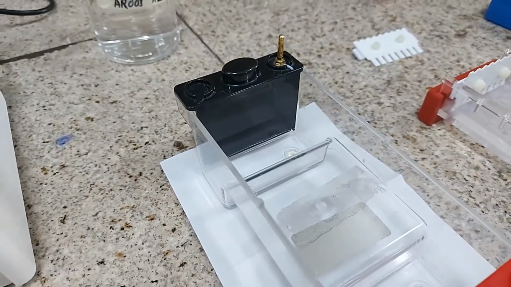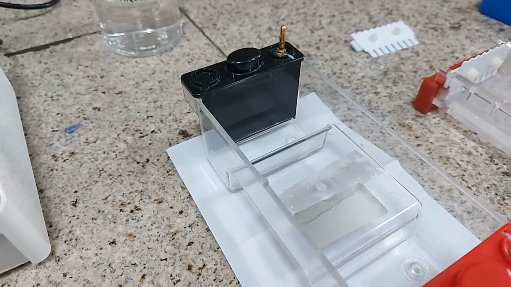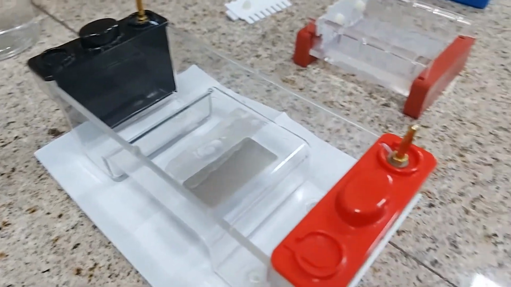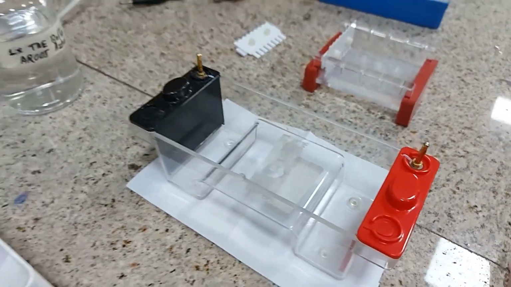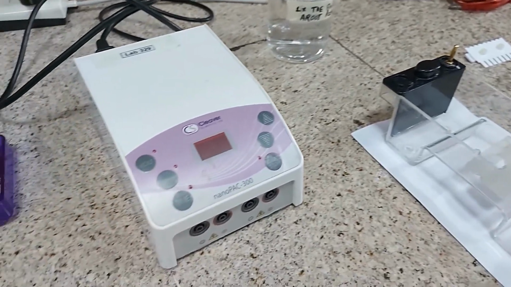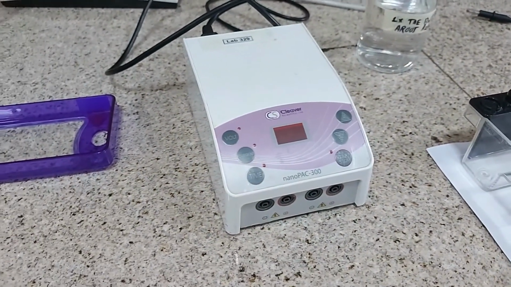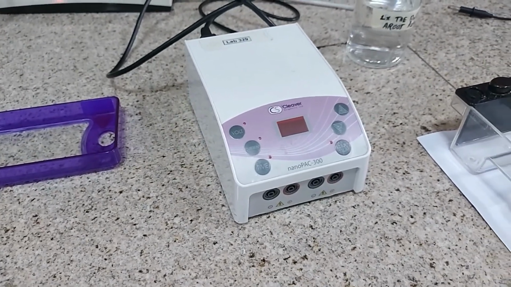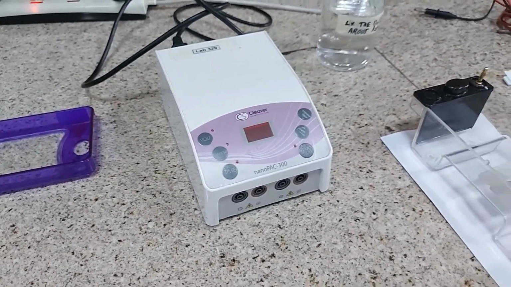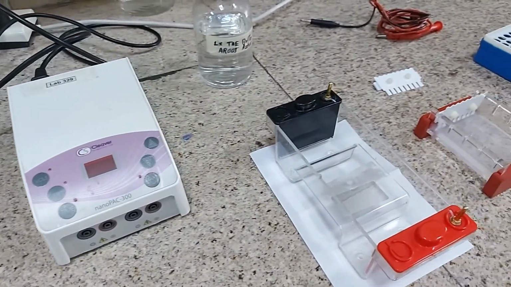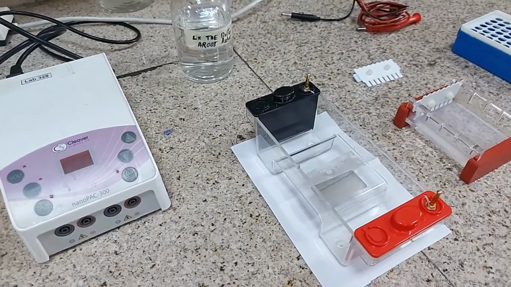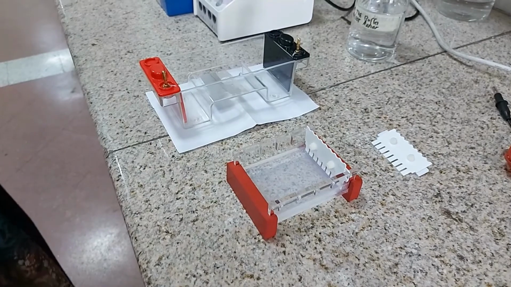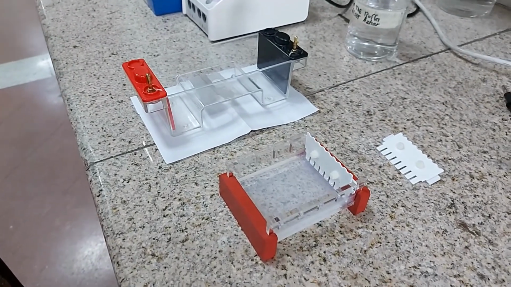As soon as we get our restriction digestions out of the incubator, the power supply will be set to 60 volts for about 45 minutes, and then we will see the gel under the transilluminator. We are ready to load the gel now.